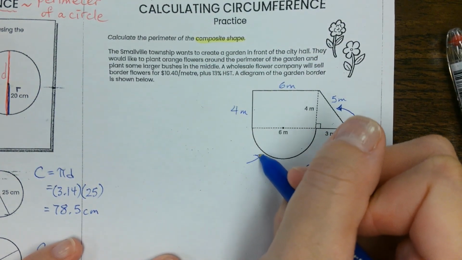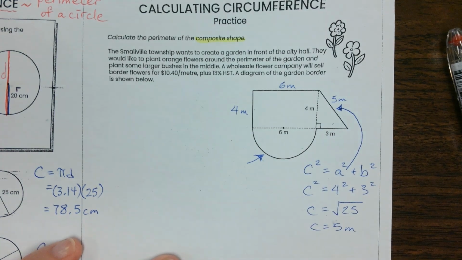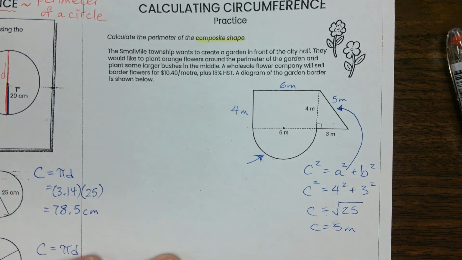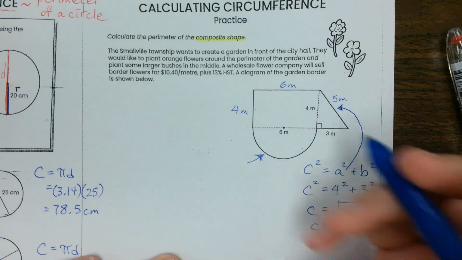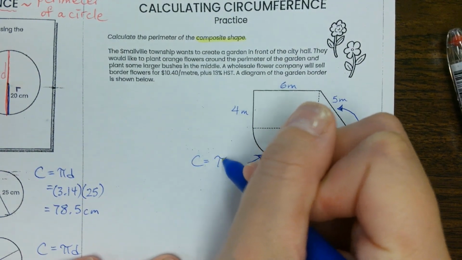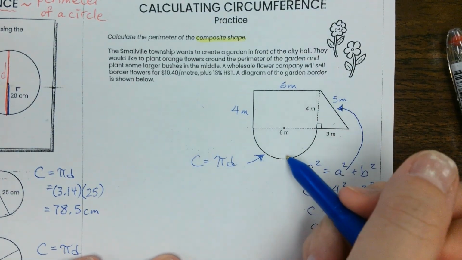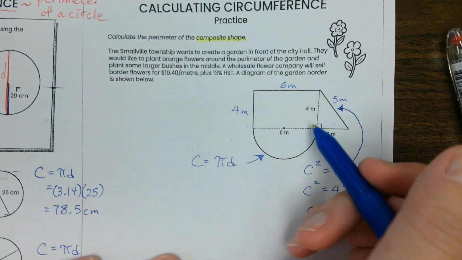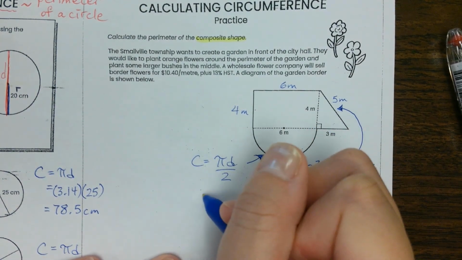What about this semicircle? Do we have a formula for perimeter of a semicircle? What do we do? Perfect. Yeah. So since I'm given diameter here, I'm going to use c equals pi d. But since it's only a semicircle, which is half a circle, I'm going to divide it by 2.